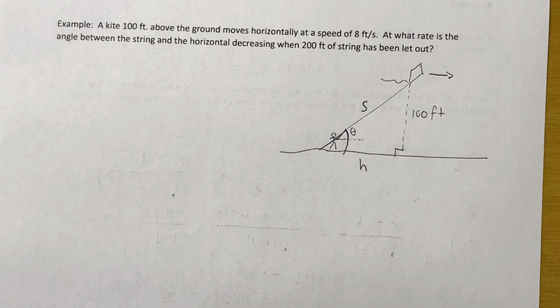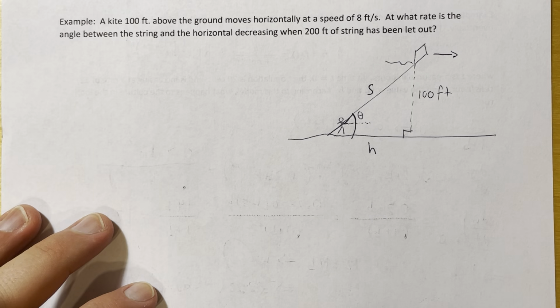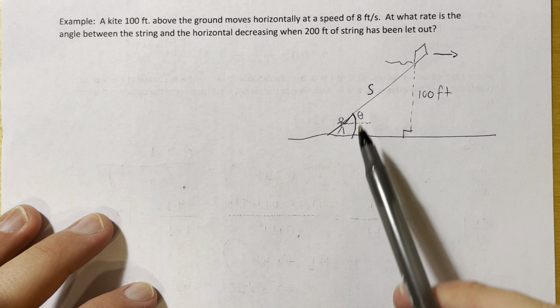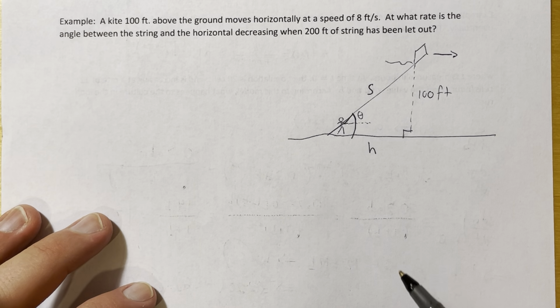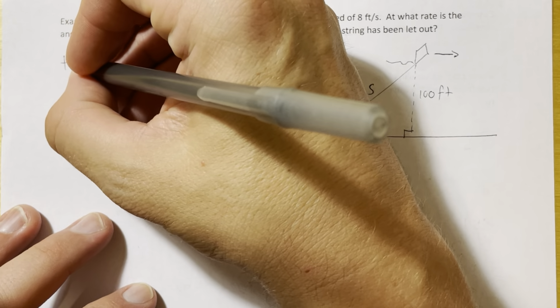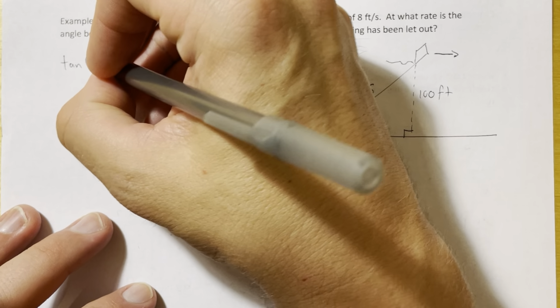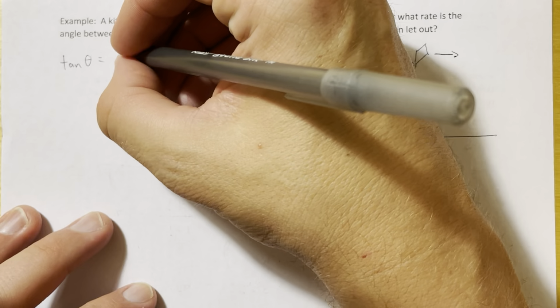So I need to get theta involved in here somewhere as well. And this is where I'm going to use trigonometry. What I'm going to do is set up a trigonometric ratio to relate theta to two of the sides of this right triangle. And I'd like to use the 100. I'm going to do this. Tangent of theta would be equal to opposite over adjacent, 100 over h.